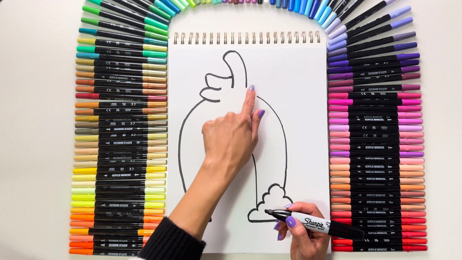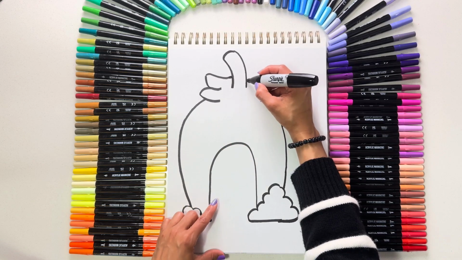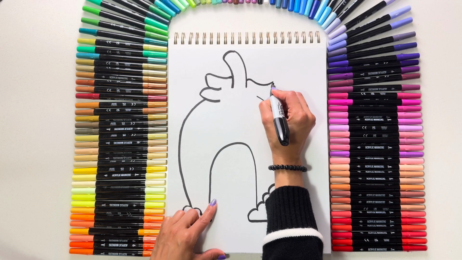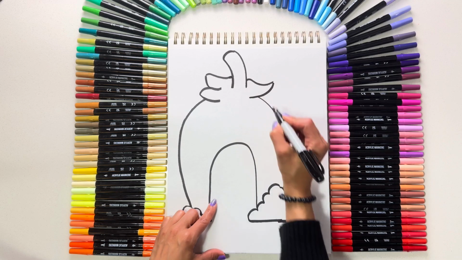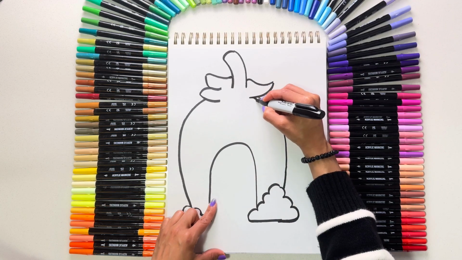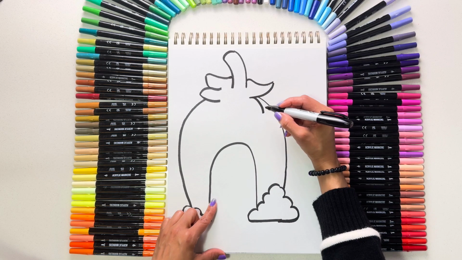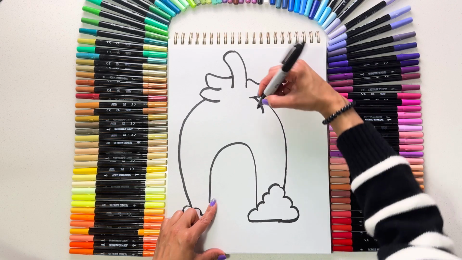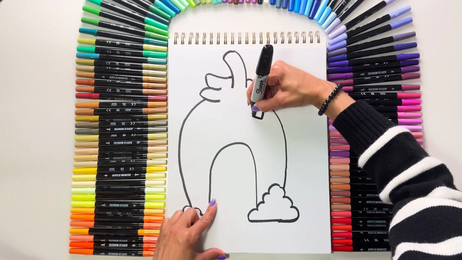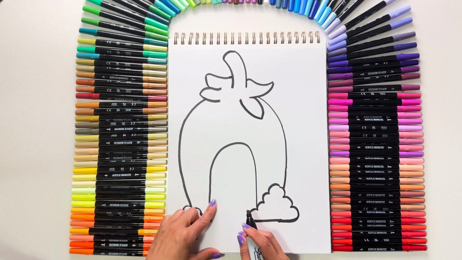Now we're going to do the two leaves on this side. So I want to do one that goes like this. Yep. And connects like so, but goes a little longer. One that comes out like this. And this one is going to go out a little more, but it's going to go a little wider like so.